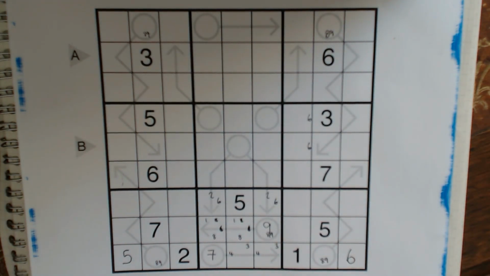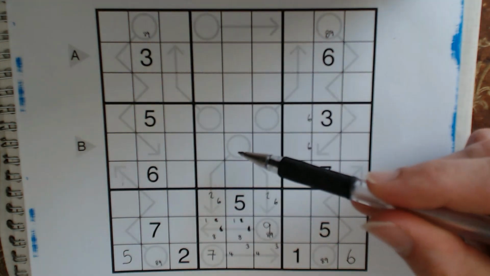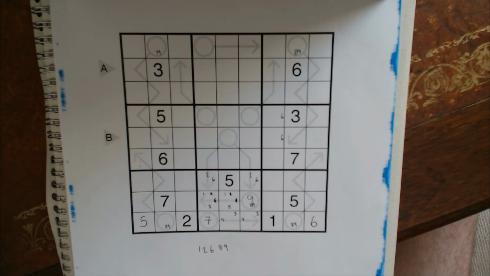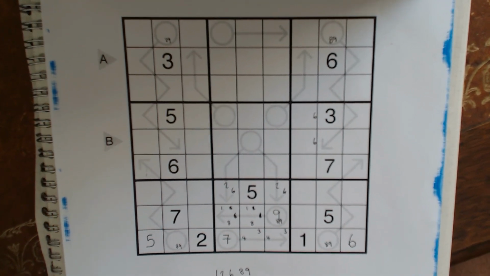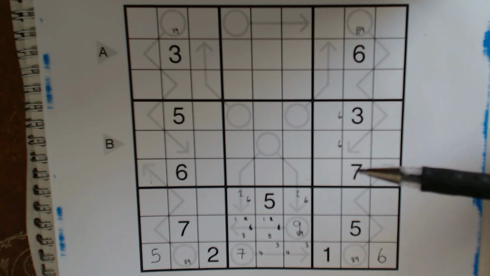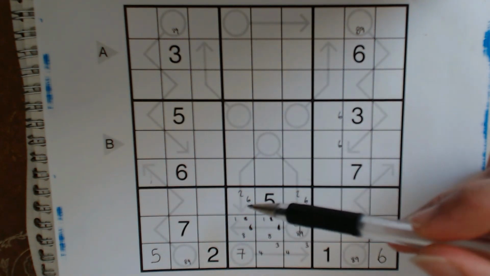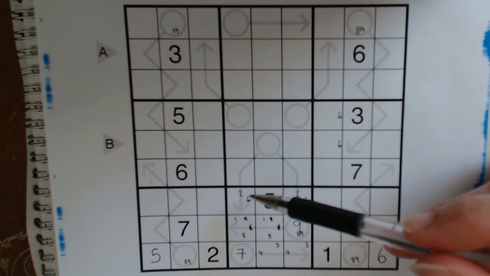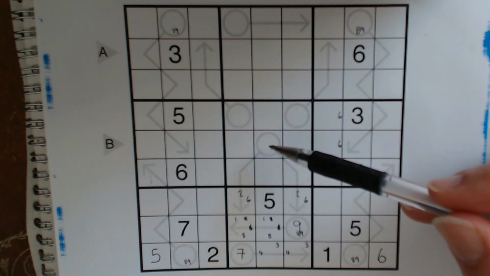Now I'm wondering whether we can use this fact to limit what can be contained in this central cell here. And this is one of the reasons I love puzzles by Serkan, because the logic is so clever here. We know one of these sums is going to contain a 6. So this number here cannot be less than a 6.